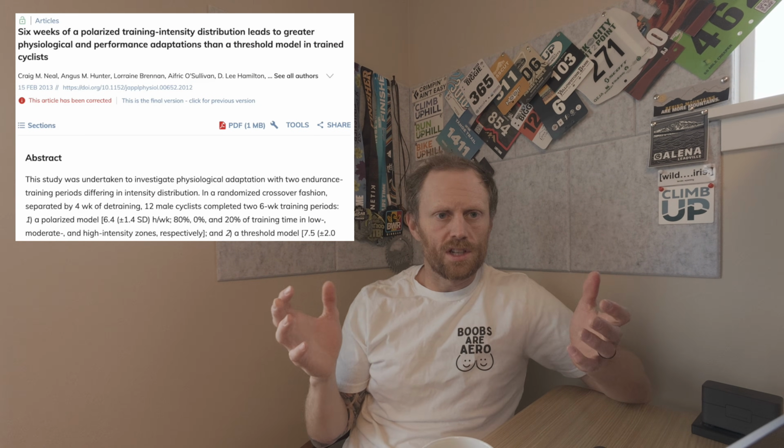How about cycling specifically? In 2013, Neal et al. compared 6 weeks of polarized training to 6 weeks of threshold-focused training. The results? Both improved. Polarized training, though, improved peak power and lactate threshold more than the sweet spot or threshold training. What this means is threshold work isn't useless, but it's more fatiguing for similar gains.